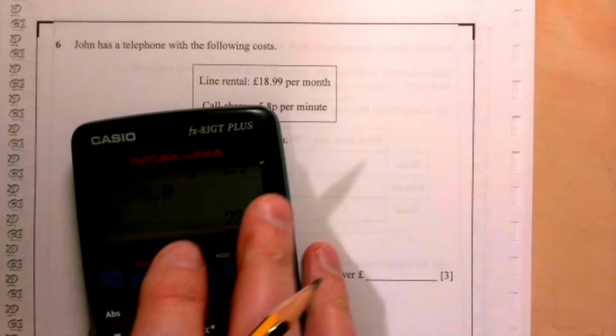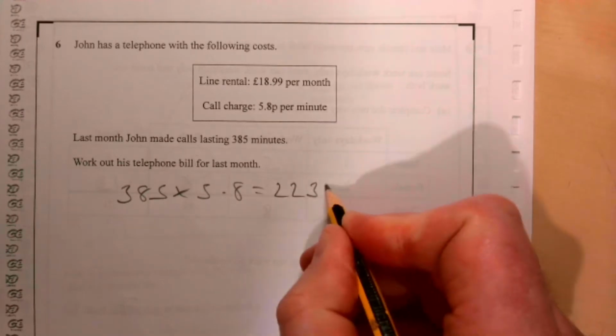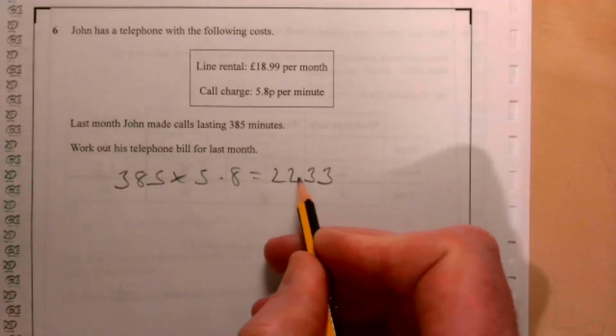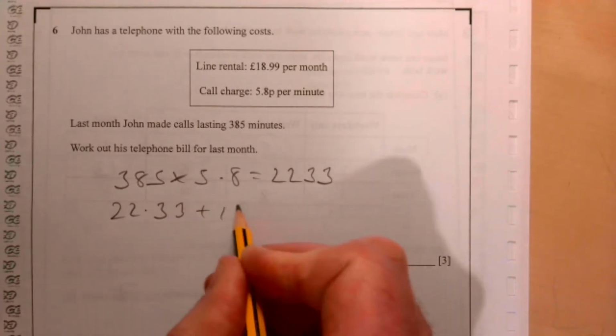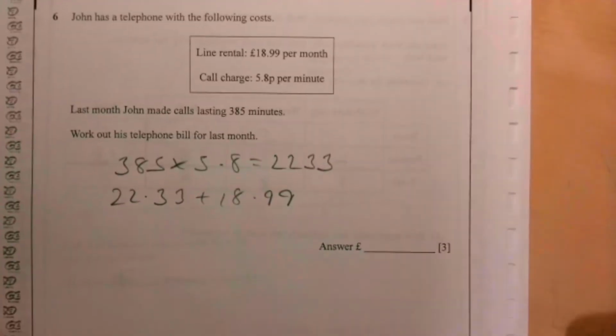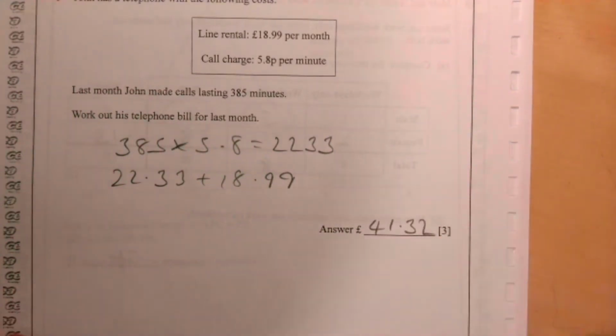And that comes to 2233. Remember, that's pence, of course. And so it's going to be £22.33 plus £18.99, and that comes to £41.32.